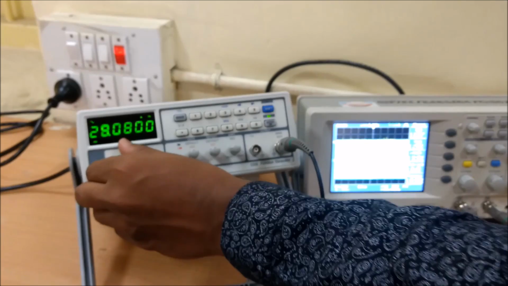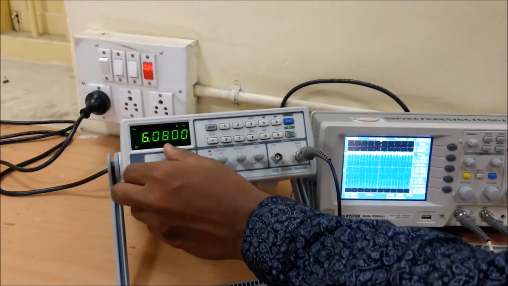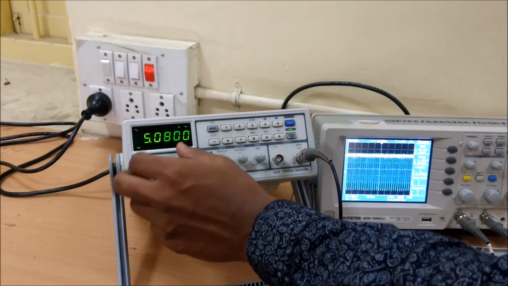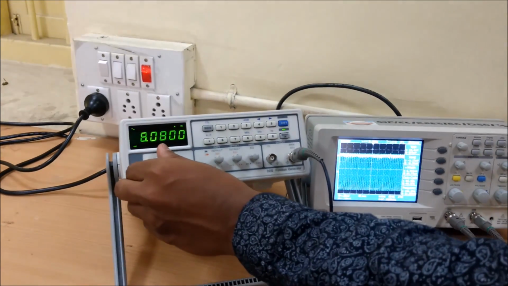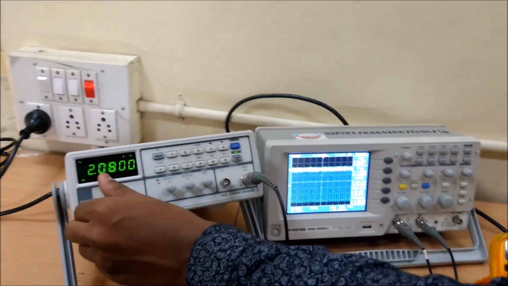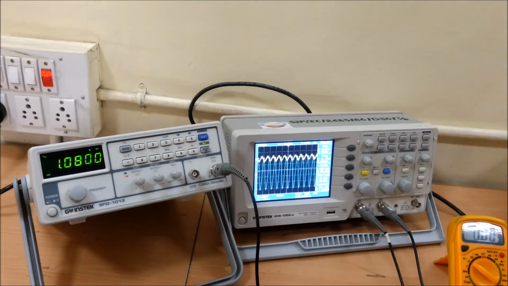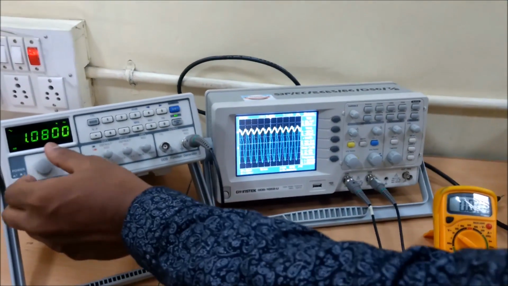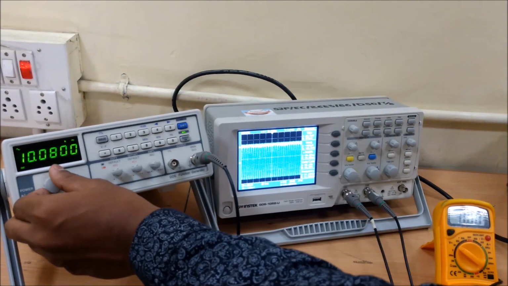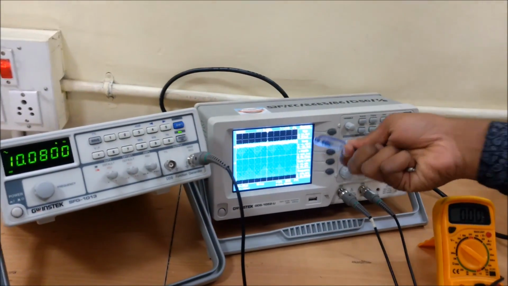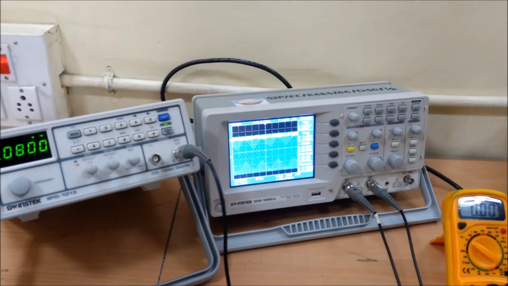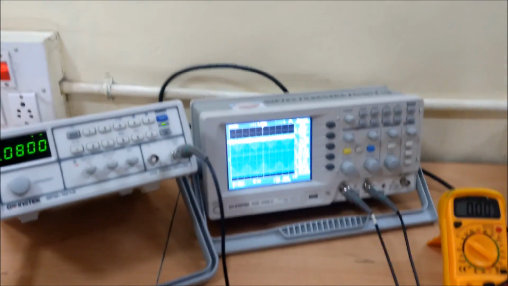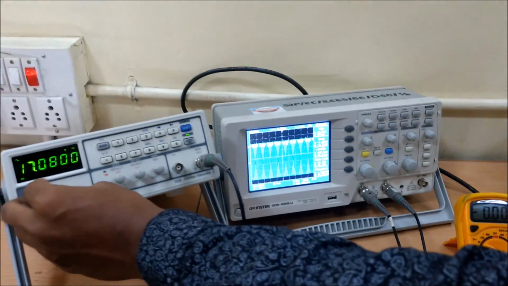We will reduce this. So from, let's say, 1 kilohertz we are getting 540 millivolts. At 10 kilohertz we are getting 576 millivolts, so there is no big change.